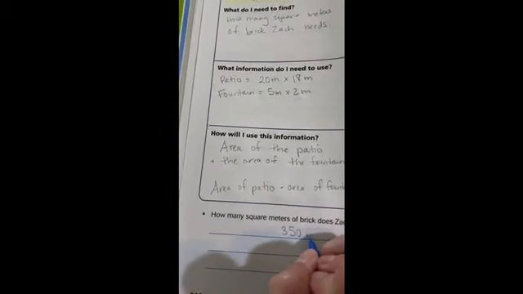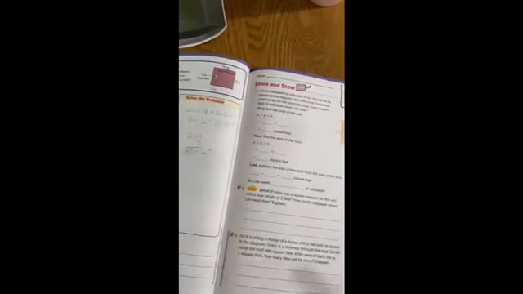350 square meters. This explains why we need that. We found the area of the patio, we found the area of the fountain, and we don't want brick on the fountain, so we take that area away. 360 minus 10, 350 square meters. All right, let's keep moving along here.